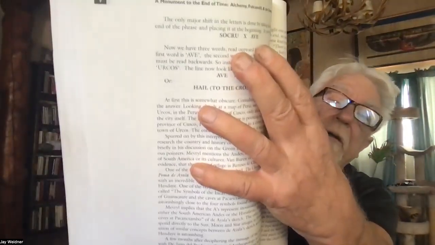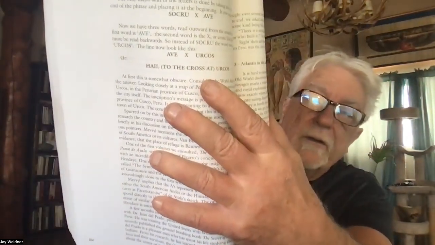The only major shift in the letters is done by taking the S off of the end of the phrase and placing it at the beginning. It now reads, and now we have three words read outward from the central cross. The first word is Ave, the second word is the X or cross, the third word must be read backwards. So instead of S-O-C-R-U, the word now reads as Urkos, U-R-C-O-S. The line now looks like this. Hail to the cross at Urkos.